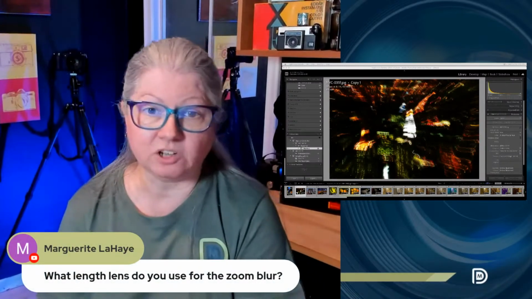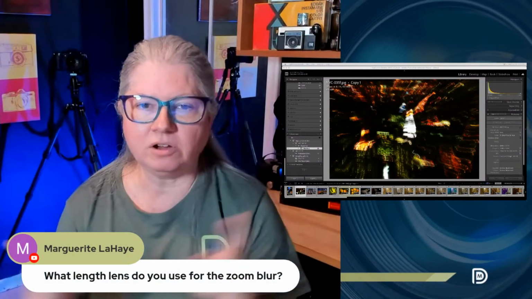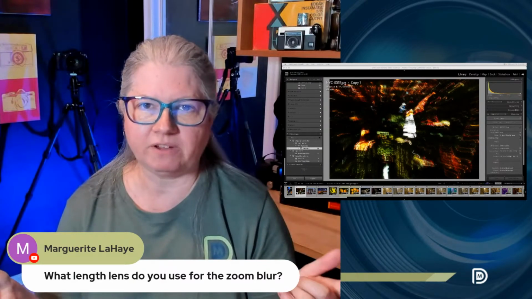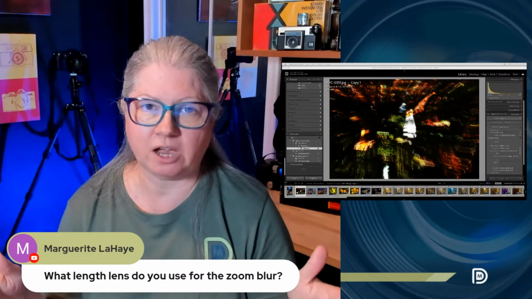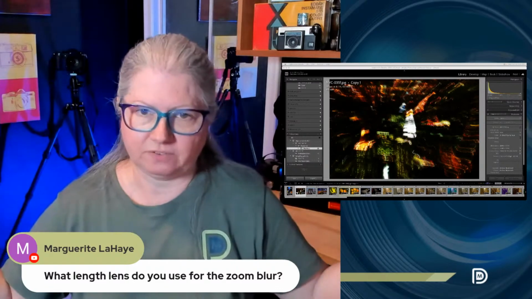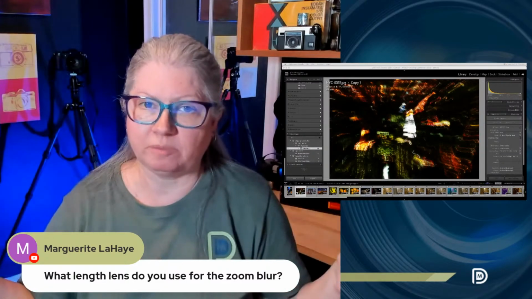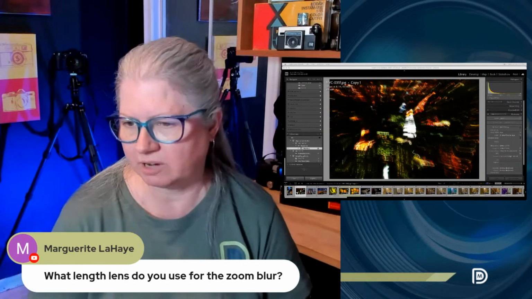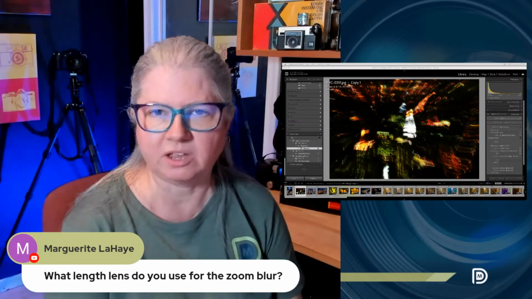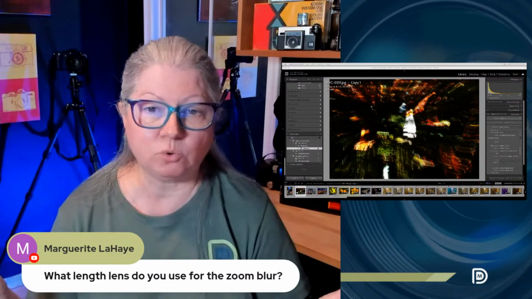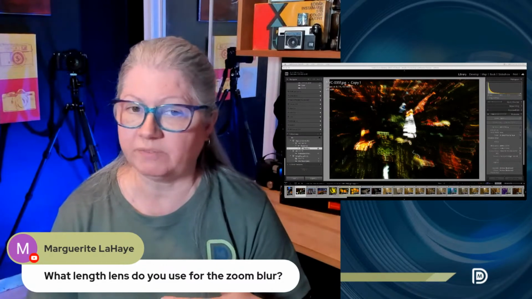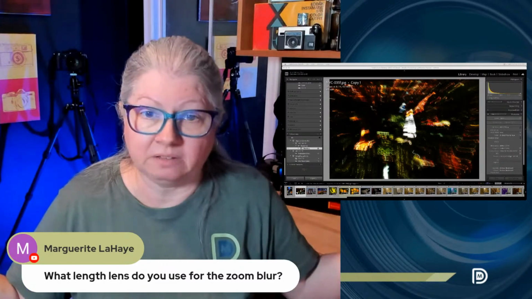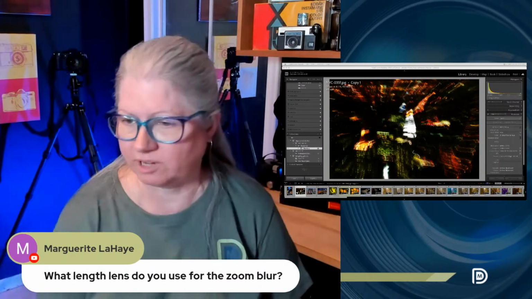You need a zoom lens, obviously. So the longer the range of the zoom, like for my Fuji, I have an 18 to 135, the bigger the streaks. Okay, so the more you zoom, the bigger the streaks. So you just have to experiment. Just get out there and start playing with it. But you definitely need a zoom that goes, if you have 24 to 70, that will work. But if you have 24 to 200, you're going to get bigger streaks. Okay.